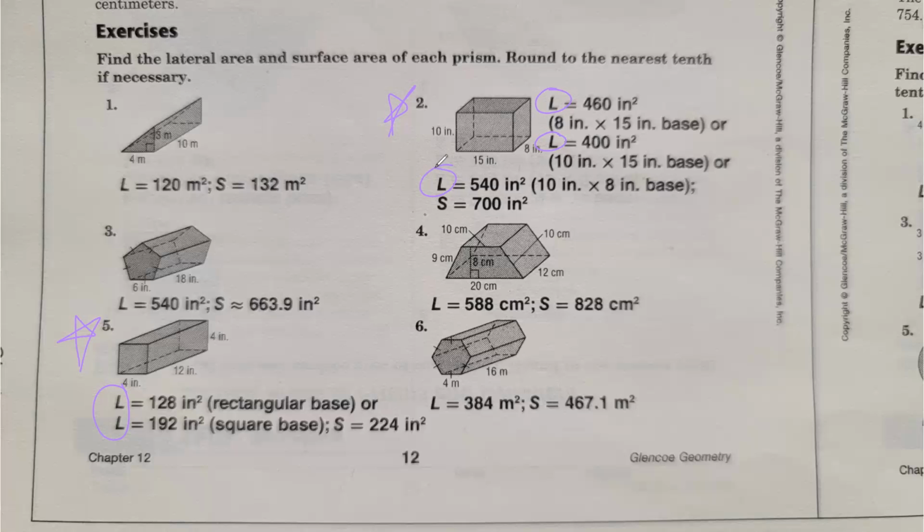Okay, I'm going to read through some of these real quick and check your answers. If you have questions, let me know. So on 1, lateral area was 120, surface area was 132. Number 2, again, the lateral area could have either been 460, 400, or 540, depending on which one you use as the base. And then the surface area was 700. Again, all these are in square units.